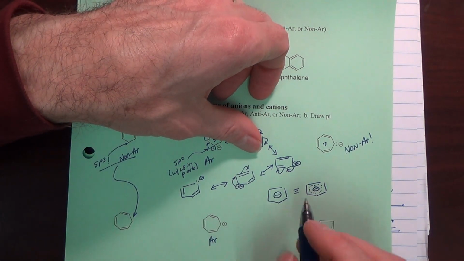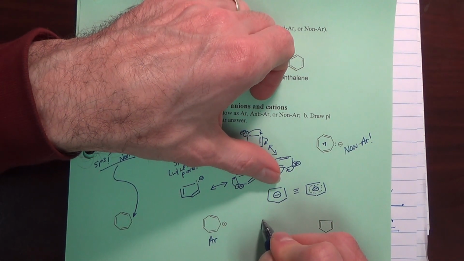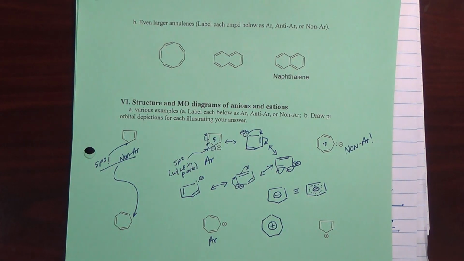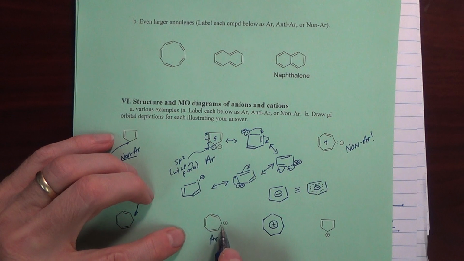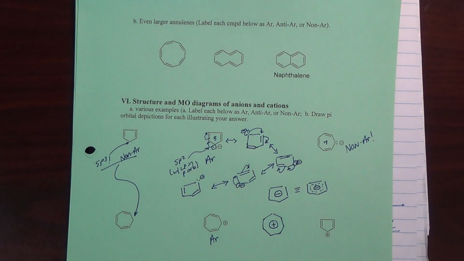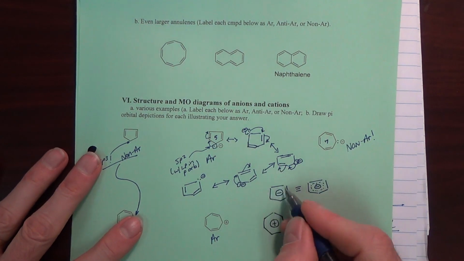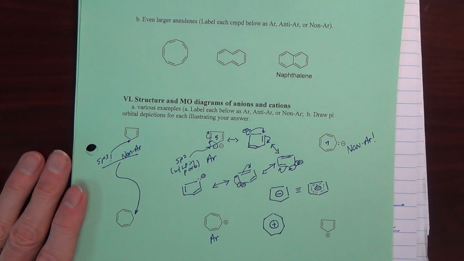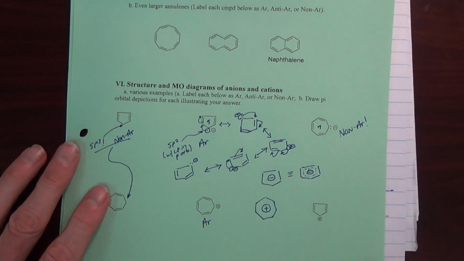Same thing down here, we could draw resonance structures and we could end up with a hybrid that really looks like this. We can actually place this positive charge on every atom in the ring by drawing resonance structures. And these are fully delocalized ions. All right.